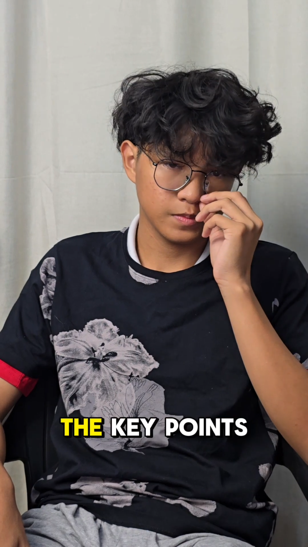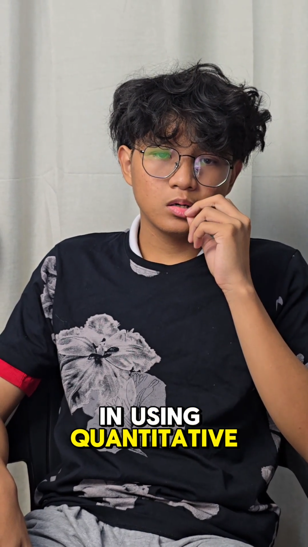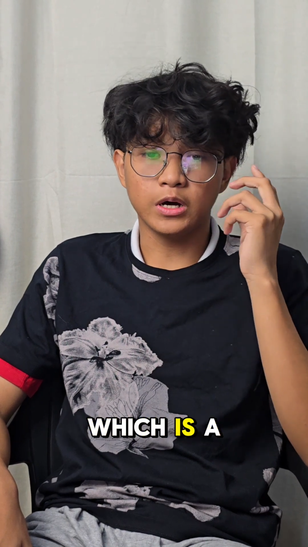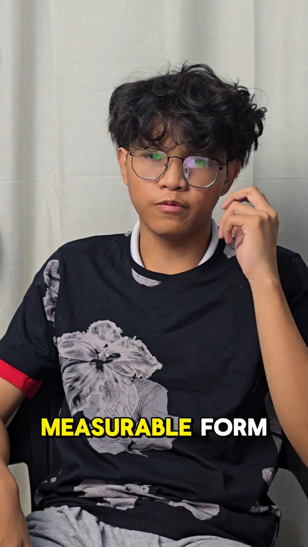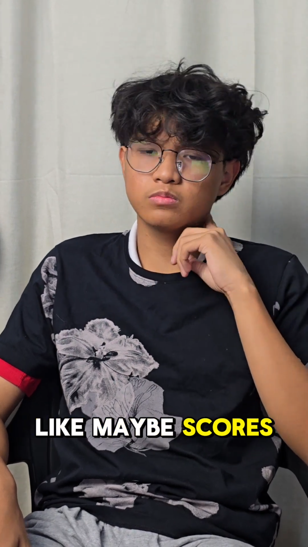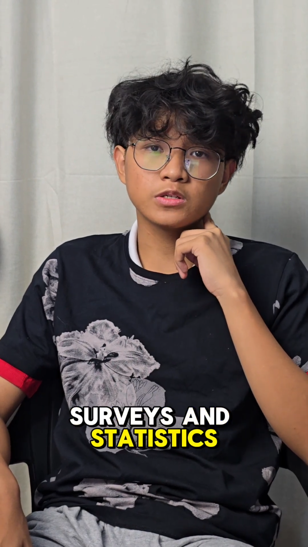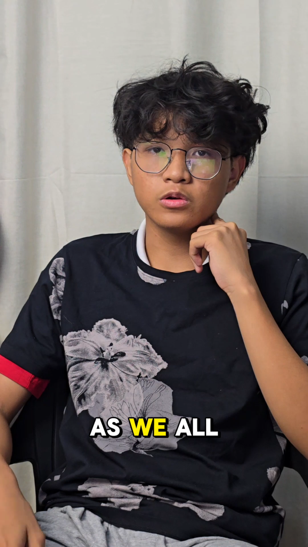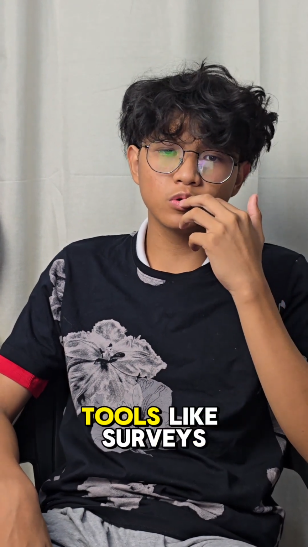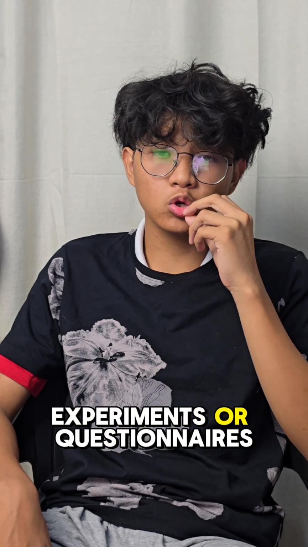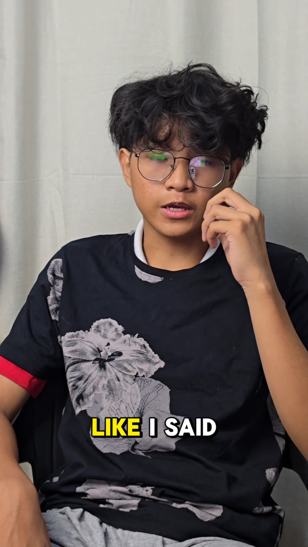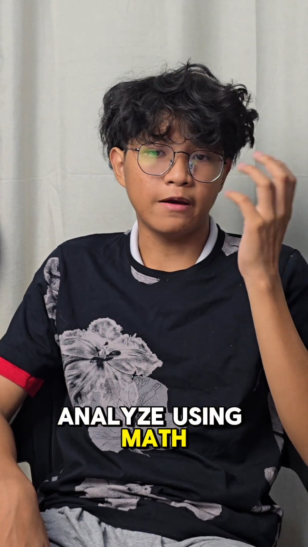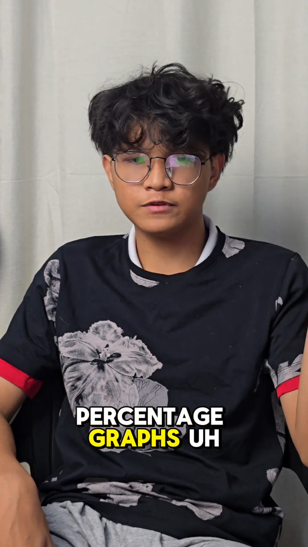And what are the key points that you have learned in using quantitative research? Well, first, it is based on numbers, or data, which is data collected in measurable form, like maybe scores, surveys, and statistics. So it's good for making graphs or content creation, as we all know today. We can also use tools like surveys, experiments, or questionnaires. Like I said, it's very versatile. We can analyze using math, averages, percentages, graphs.